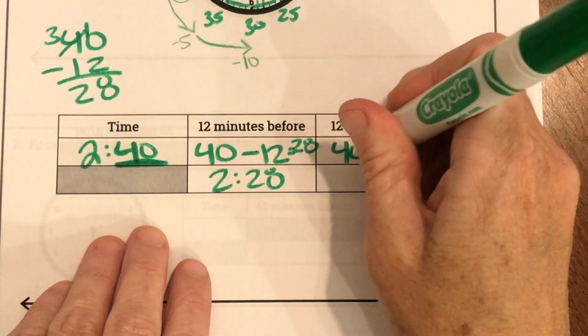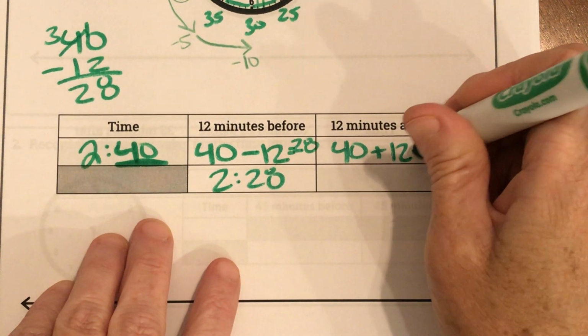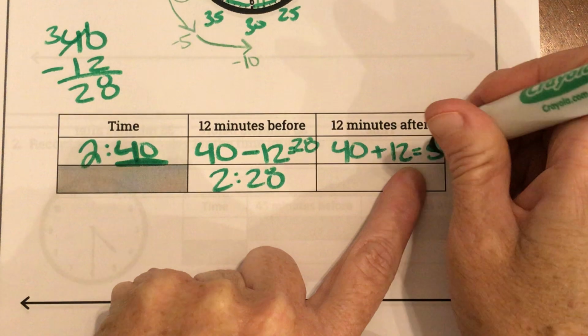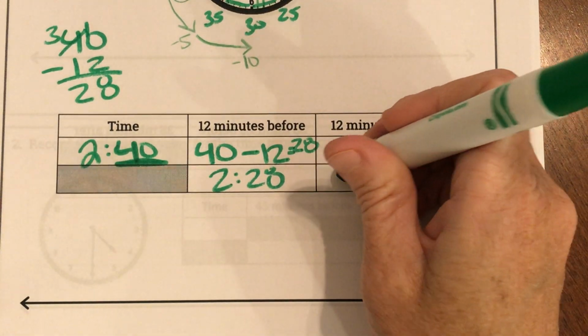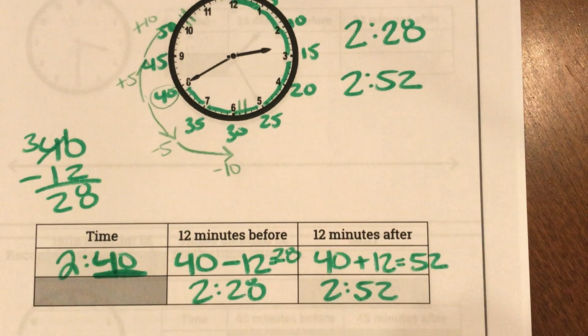Okay, let's try the next one. If I had 40 minutes and they want to add 12, I could say 40 plus 10 is 50 plus 2 is 52. So both times I get the same answers.